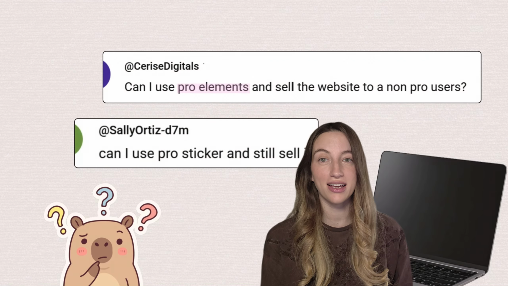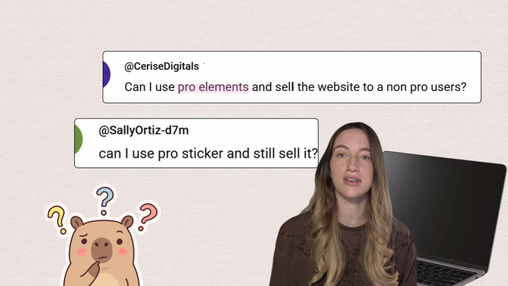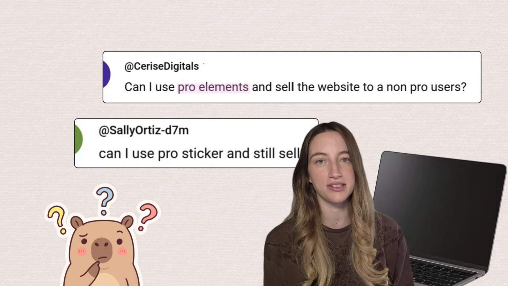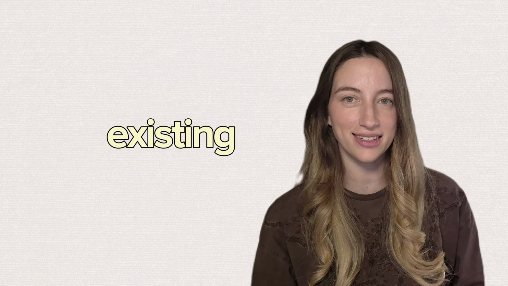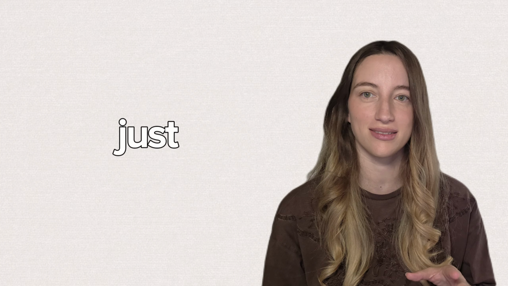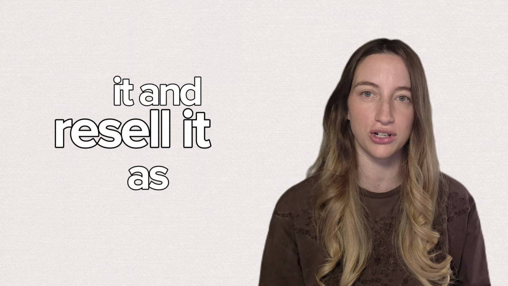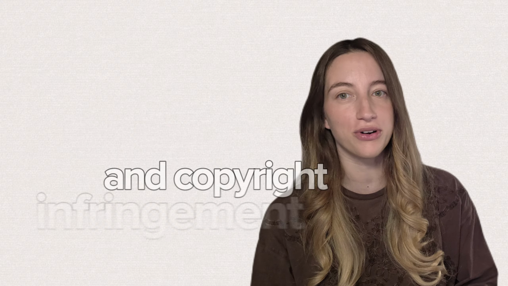And another question I get asked a lot is if you can use Canva Pro elements in the templates you are selling. First, you absolutely should not take an existing Canva template and just kind of tweak it and resell it as your own. That again falls into licensing and copyright infringement.